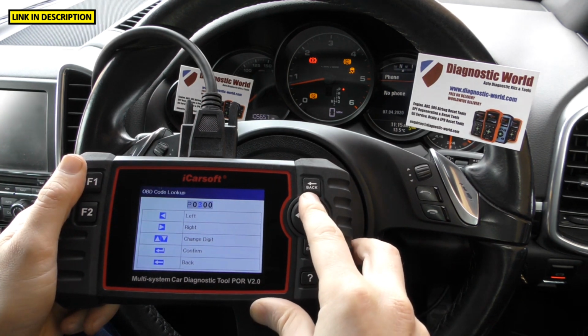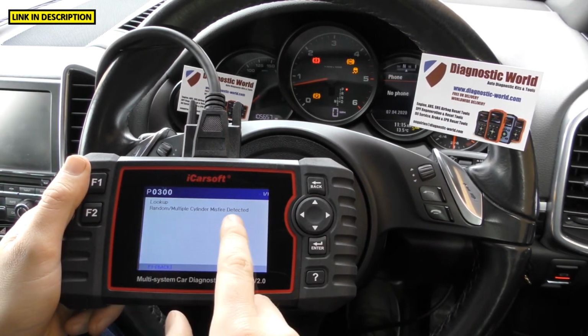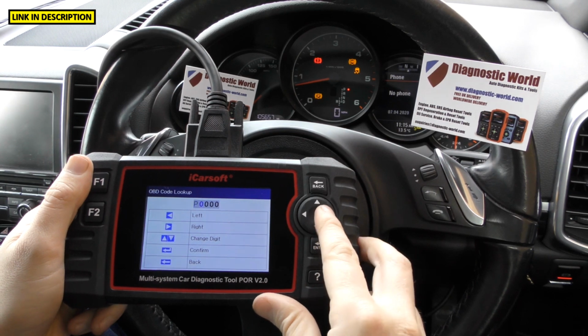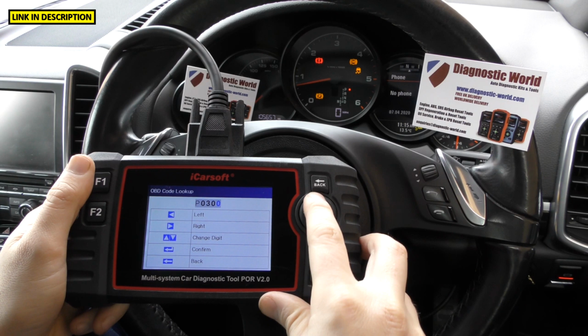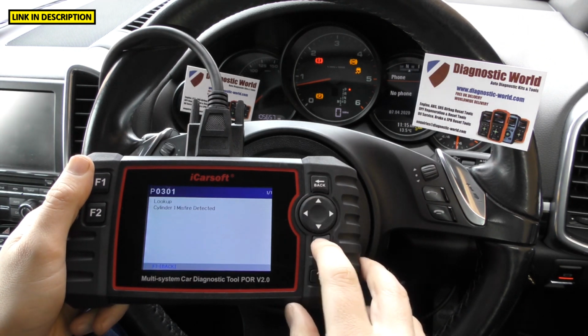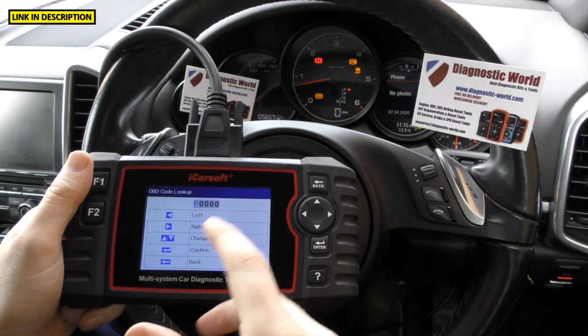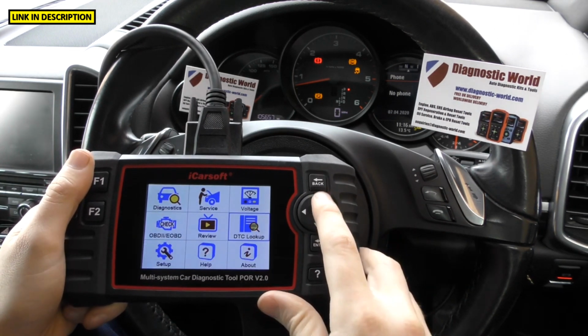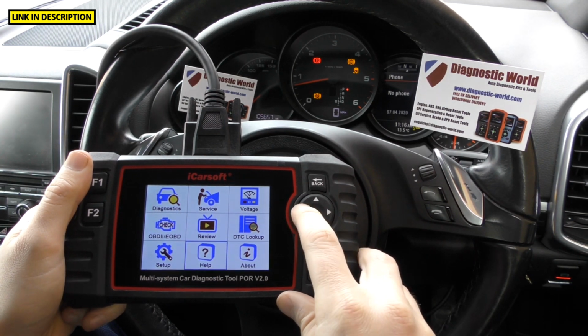So let's say for example we put a P0300 in, click enter, it's telling us it's a misfire. If we put P0301, it's probably going to tell us a cylinder 1, yeah. So that's just my experience, and I know what each fault is. So that's quite handy to have if you wanted to double check on a fault code.